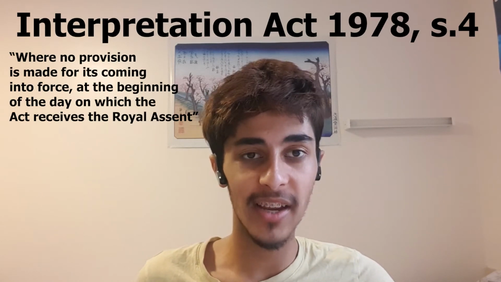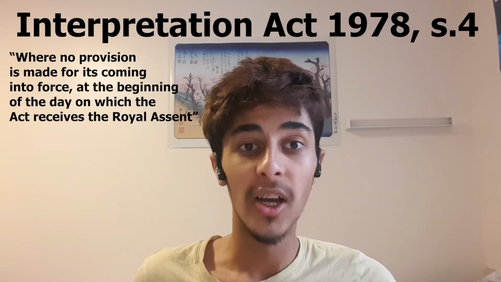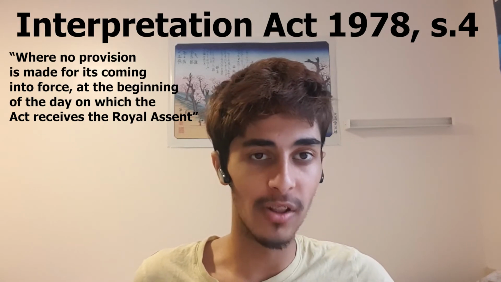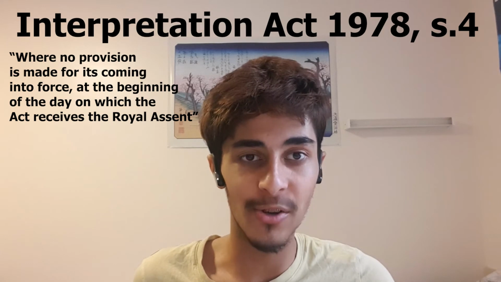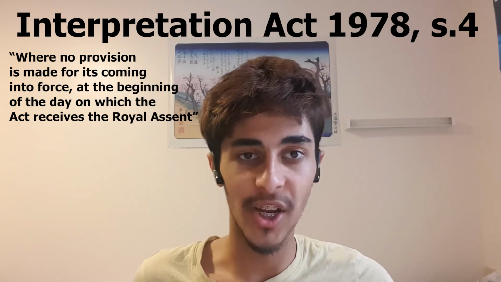Once the law has been given royal assent, one of the three following factors must be met in order for the law to gain power in society. The first condition is mentioned in the Interpretation Act 1978, and that states that the law is given power on the day of royal assent. This is usually quite rare, so it obviously doesn't happen too often, but that is mentioned in the Interpretation Act.